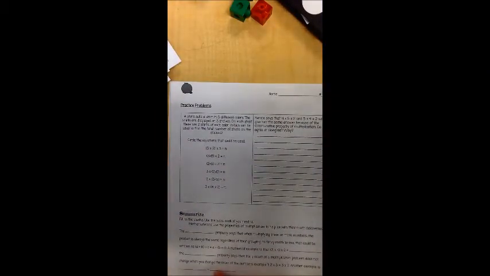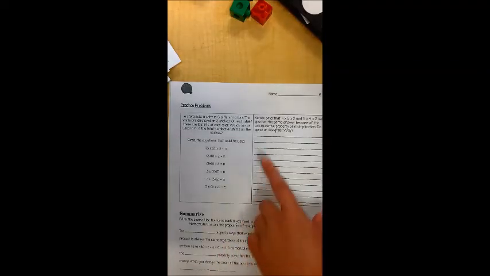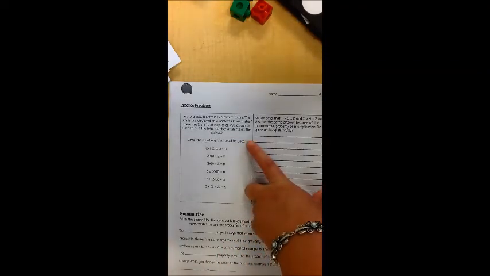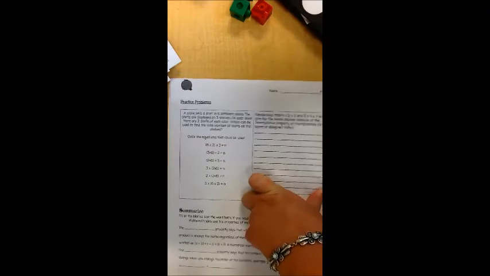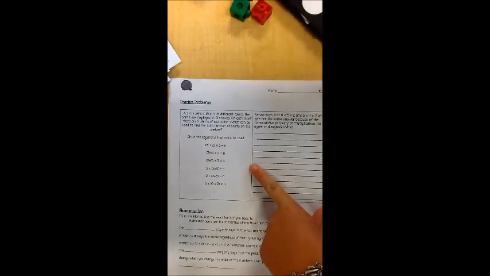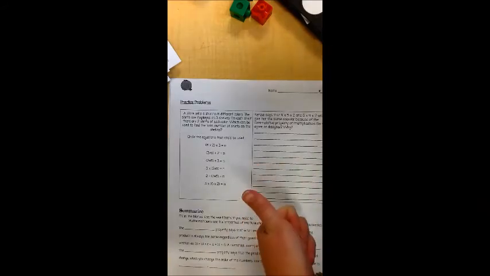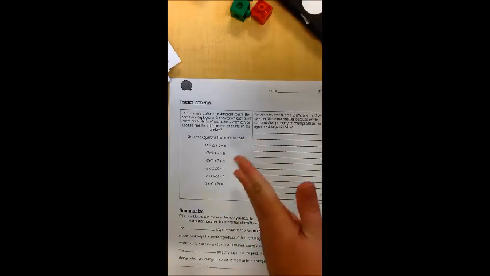A store sells a shirt in 6 different colors. The shirts are displayed on 3 shelves. On each shelf there are 2 shirts of each color, which can be used to find the total number of shirts on the shelves. Circle all the equations that could be used. So you need to think about this. If you have 6 colors and 3 shelves, you need to figure out how many shirts there are altogether. There are 2 shirts of each color. So you have 6 colors, 2 shirts, and 3 shelves.